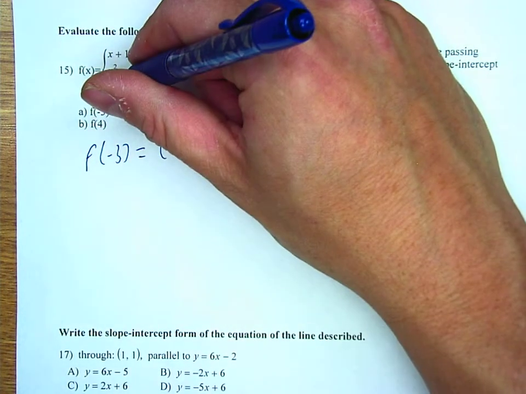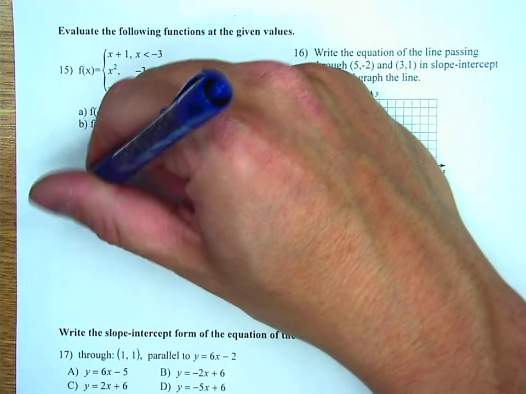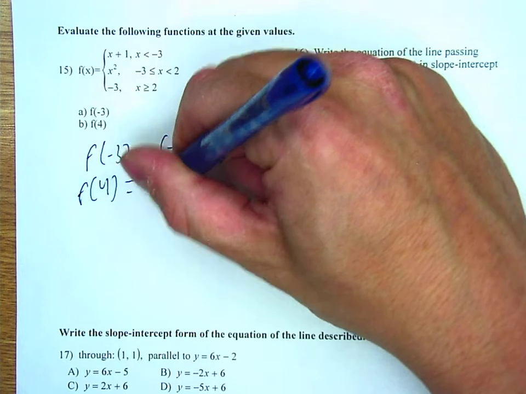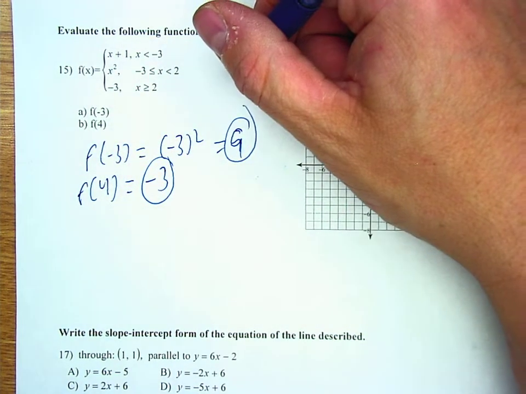Before, we're going to use the bottom function, but there's nothing to plug in. There's no x there. So I just say f of 4 is equal to -3. Finished. Nothing to do.